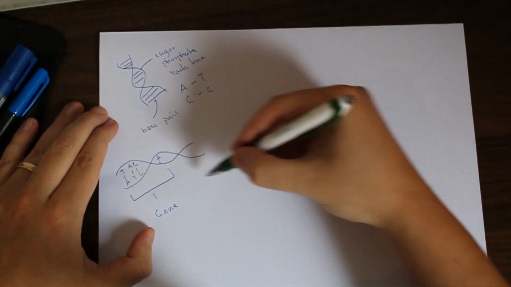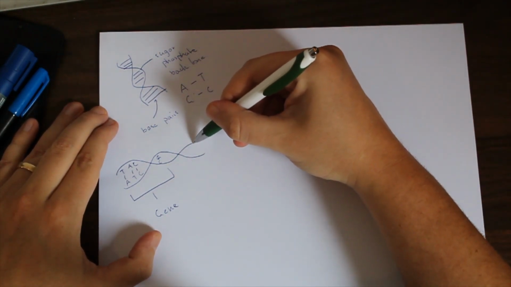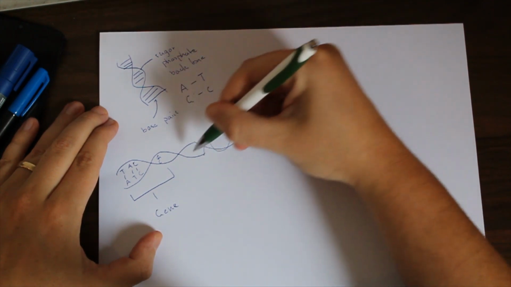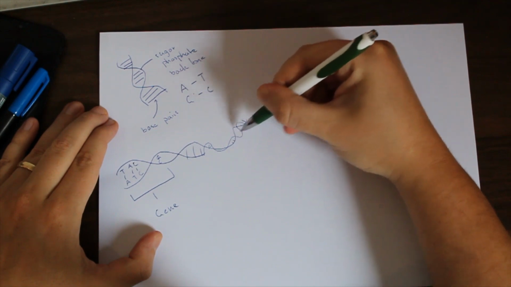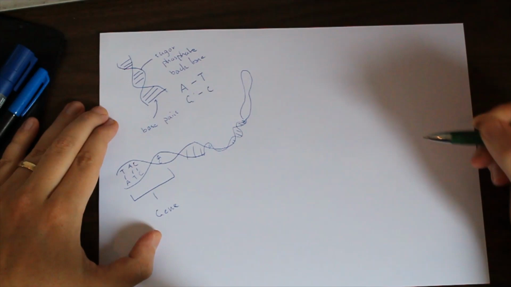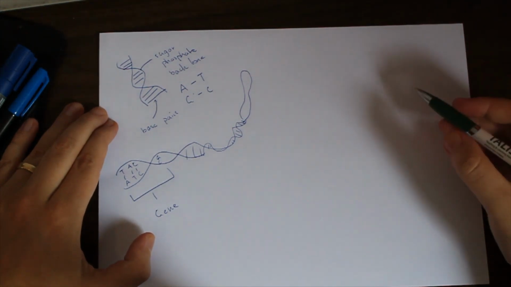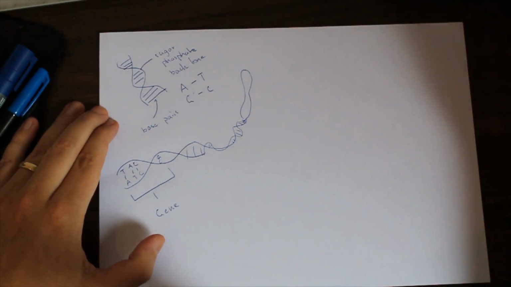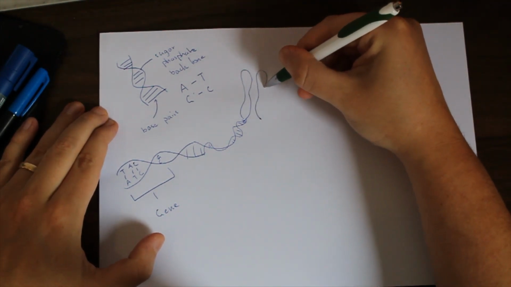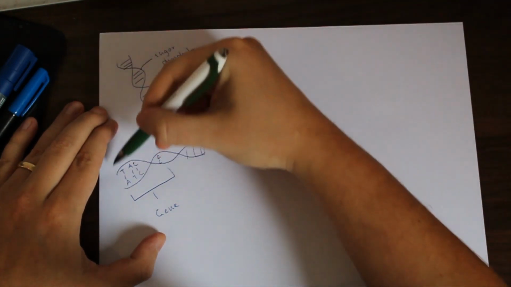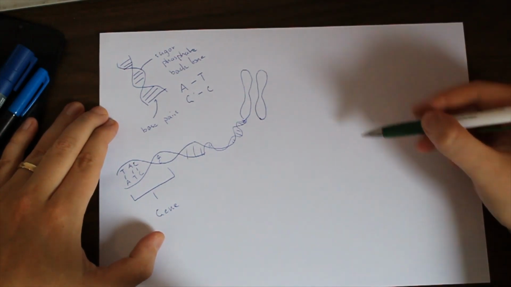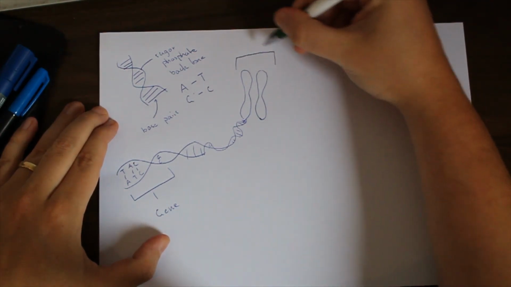Okay. Now, this DNA, when it forms a very long strand, are going to form what we call chromosomes. Okay. Now for us, we have 46 chromosomes in 23 pairs. Now we call these homologous pairs. So I'm going to draw a pair together. Okay. So we have this long strand of DNA that forms a chromosome, of which we have 46, and they're in pairs, and we call this a homologous pair.